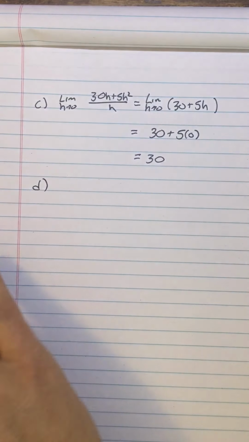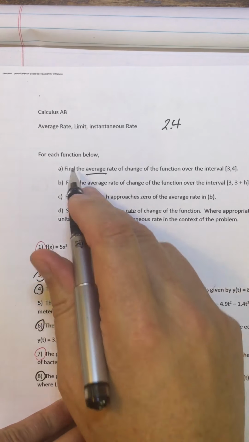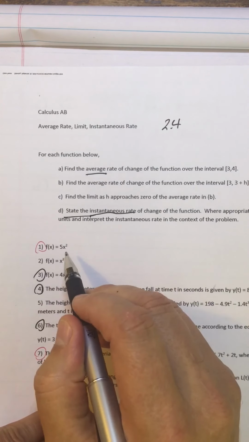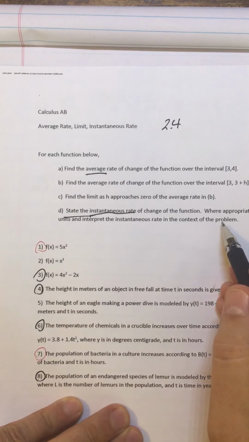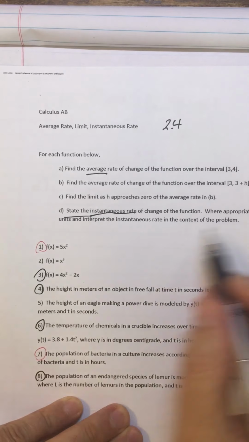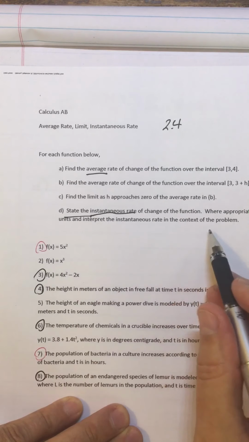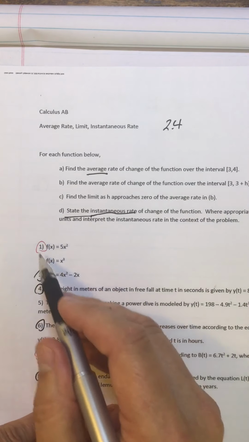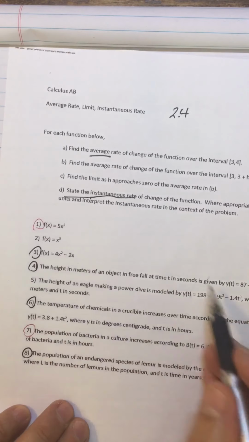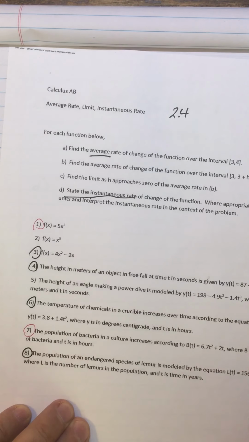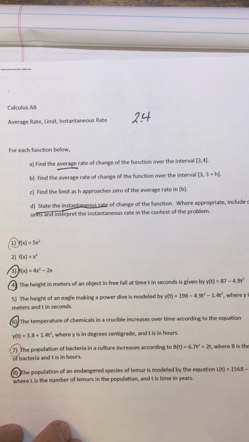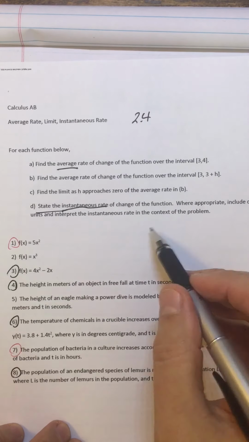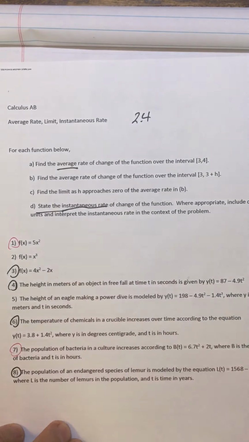Now, part D, people often get confused by, because it says, state the instantaneous rate of change. It doesn't say calculate or find. You already found it. State it. Where appropriate, include correct units and interpret in the context of the problem. This problem has no context. We will next see problems with context, so we will interpret in the context of the problem. For now, it's not appropriate to do these things, so we're just going to state the instantaneous rate of change.